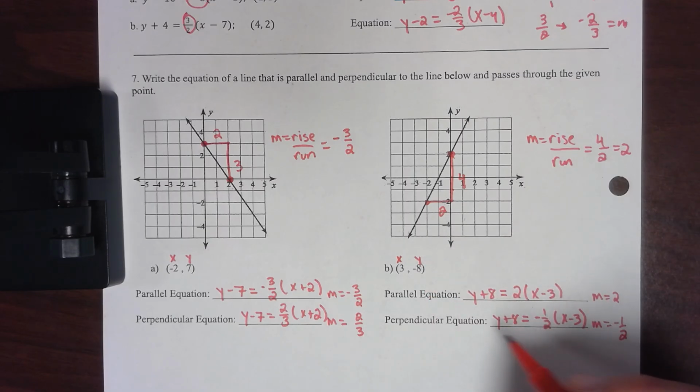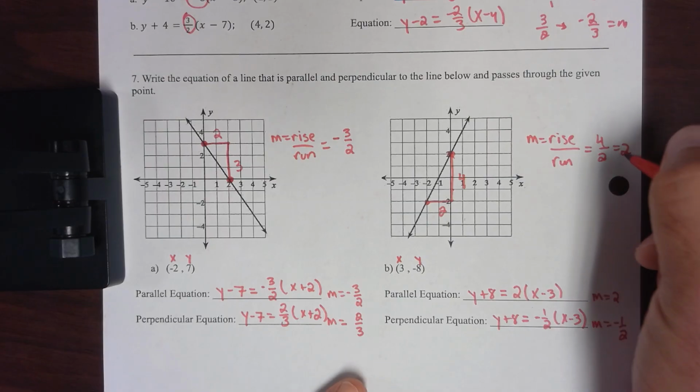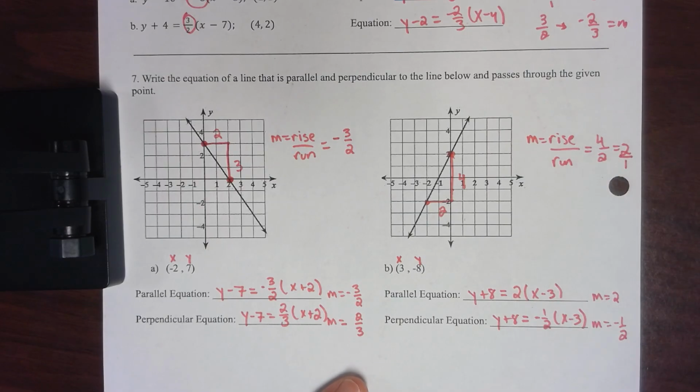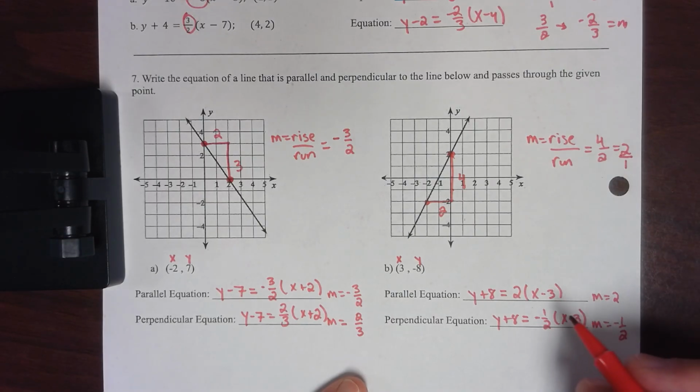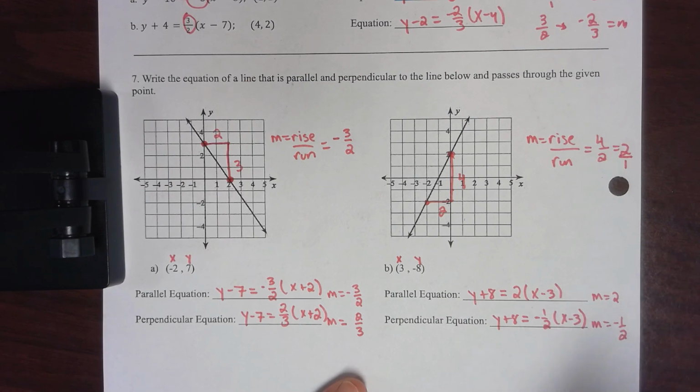And then the perpendicular is exactly the same, just a different slope. So that same y plus 8 equals the perpendicular slope, which, if this is 2 over 1, I can flip it and make it 1 over 2. Then the opposite has us switching the sign, so making it negative 1/2 times the parentheses x minus 3.